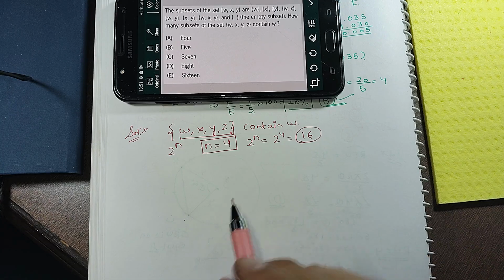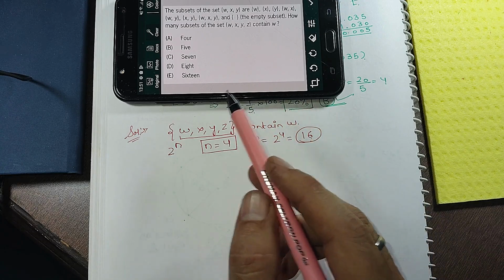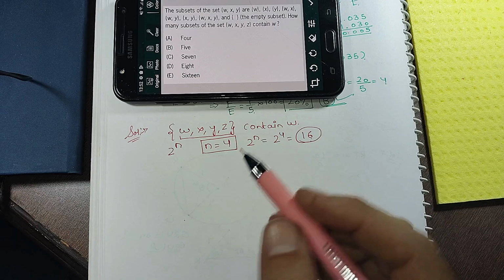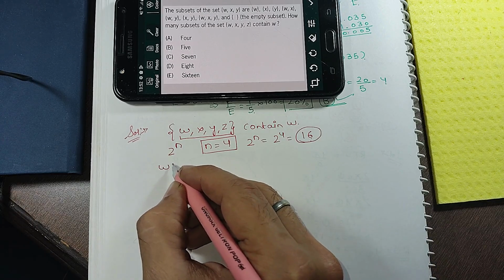So first of all, we know that for each element, there are subsets which contain it and subsets which don't contain it. So we can apply this, or we can find that number of subsets directly. First will be W alone.